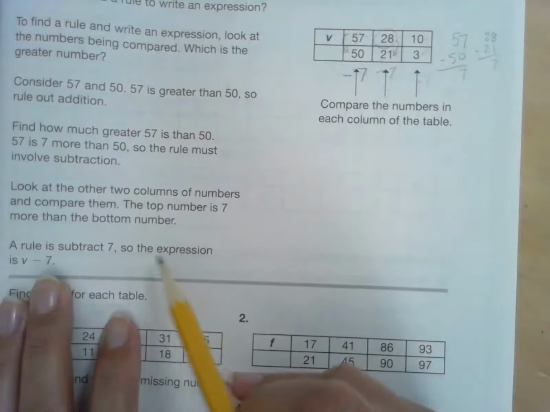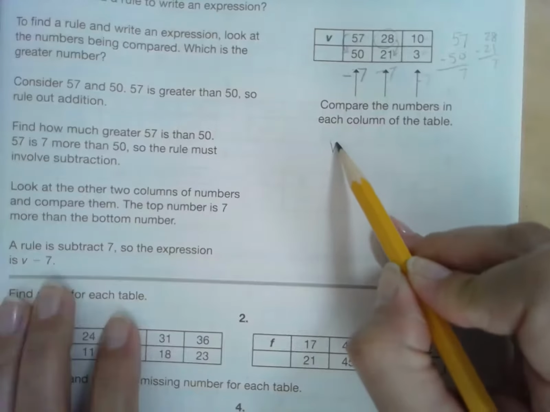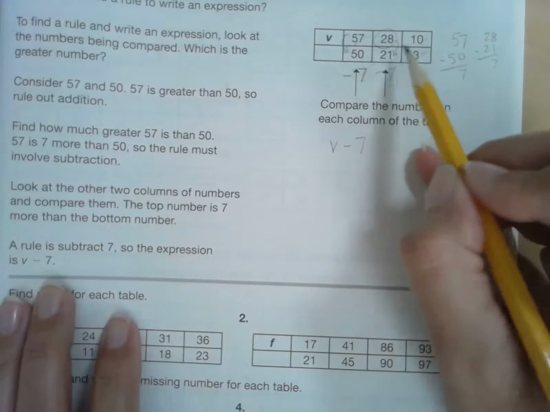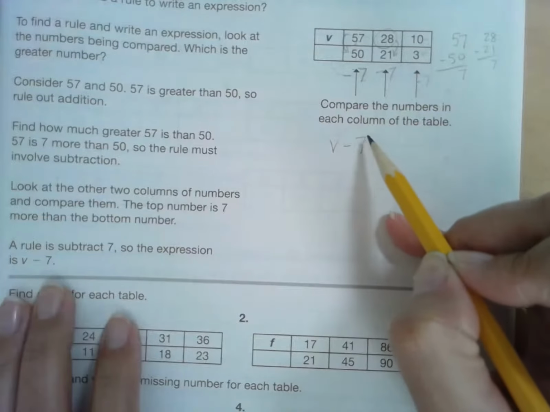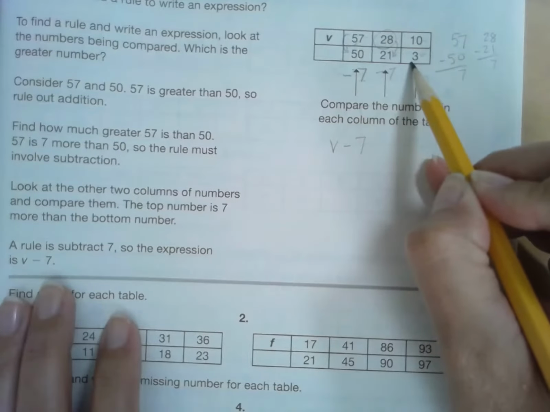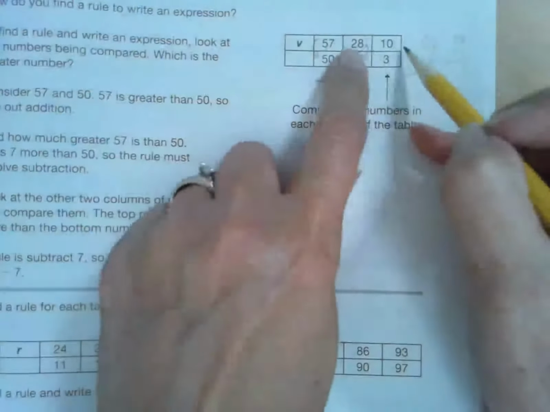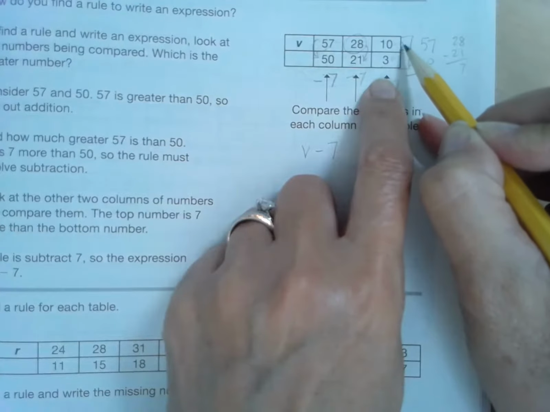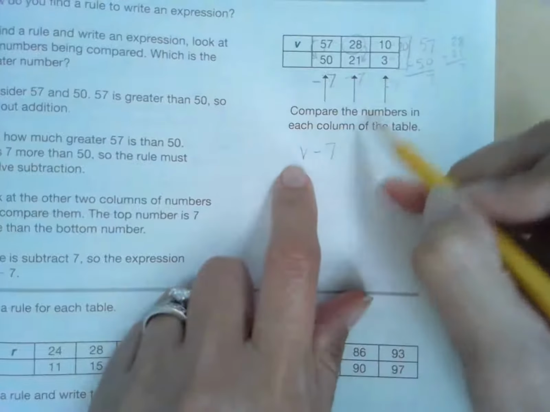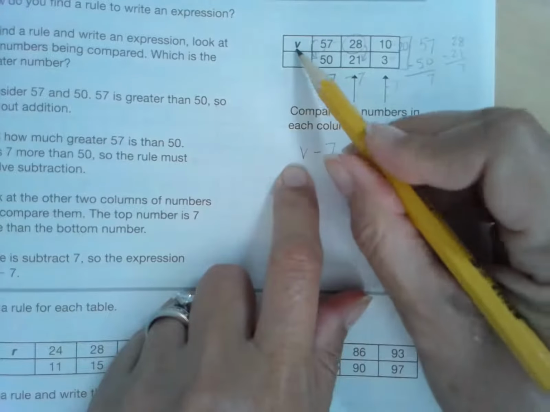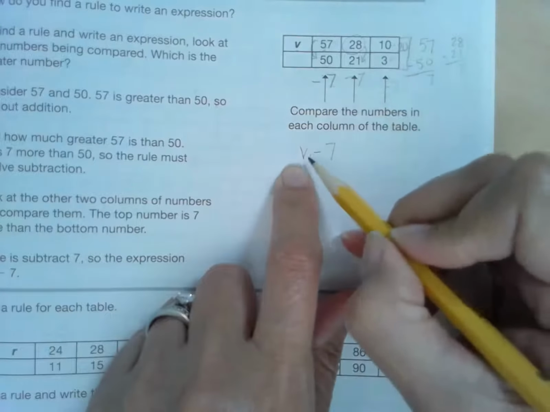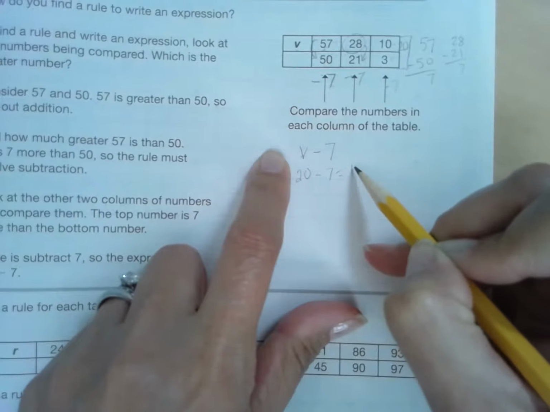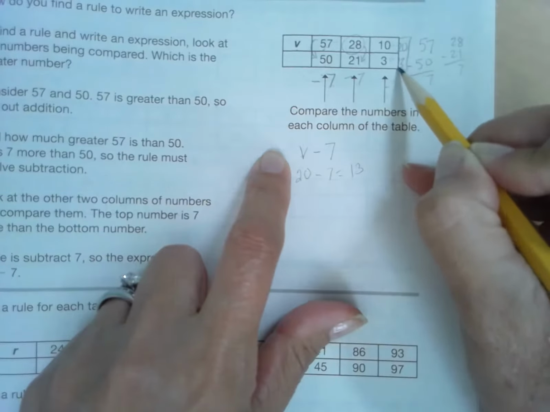So here it says the expression is V minus 7. So V, whatever that number is, we have to take 7 away from it. Whatever V is equal to, I've got to take 7 away from it in order to get to my number. So if I were to create any number here, if I said the number was 20, what would my number be? My answer down here. If V were 20, I'm going to substitute that in. So 20 take away 7 would be 13. So this number down here would be 13.